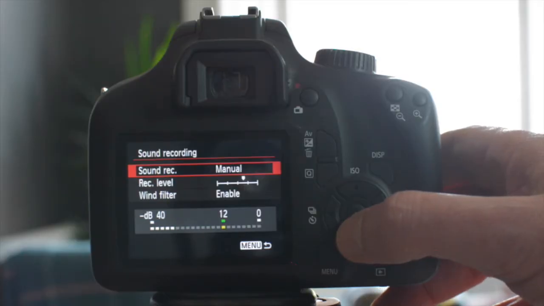It has the decibel bar going across the bottom, and as with most cameras, the objective is to try to peak at about 12. In terms of recording quality, it's actually pretty good, and I wouldn't be averse to using the internal microphone in my videos. Use the recording level gauge and the cross keys to get the right level to peak at 12.